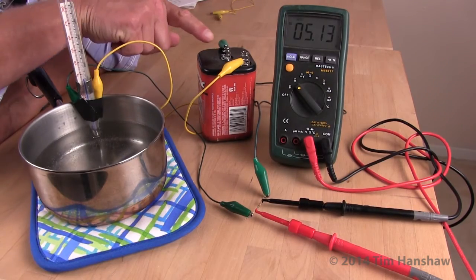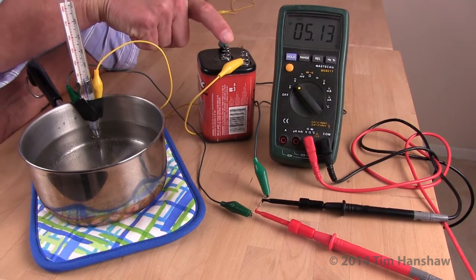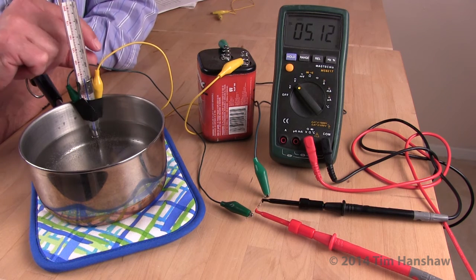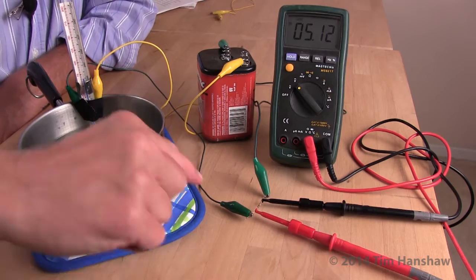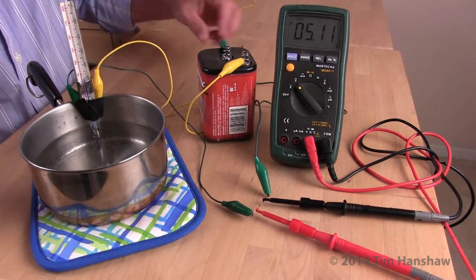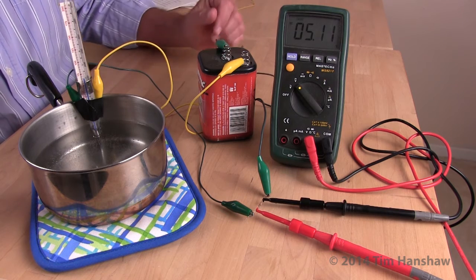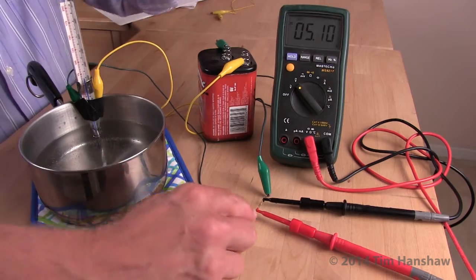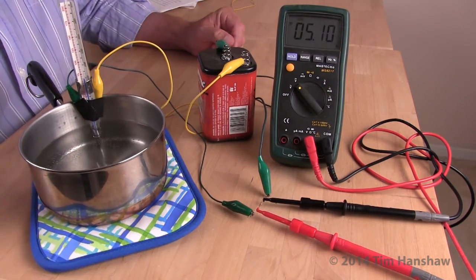Now, the overall system includes a 6-volt power supply. The positive terminal of this power supply goes to the thermistor that we're changing the temperature of. The thermistor connects through this wire to our fixed resistor. The other terminal of this resistor is connected to the negative terminal of my power supply. My DMM is set up as a voltmeter to measure the voltage across the fixed resistor.